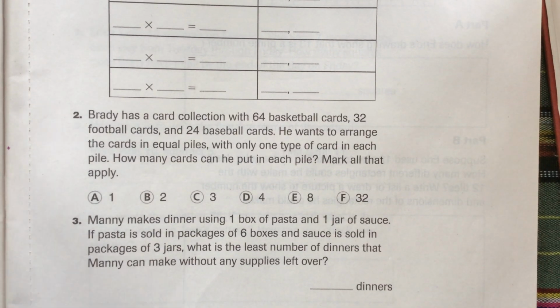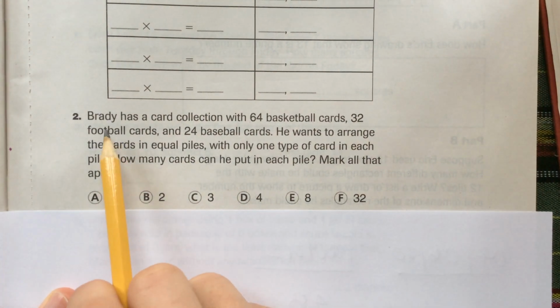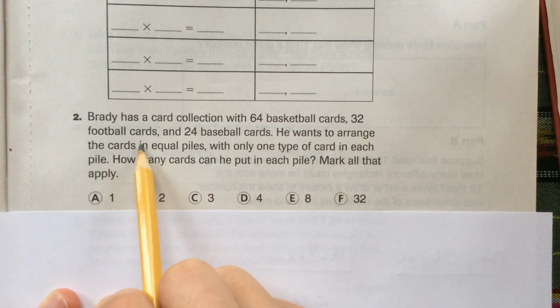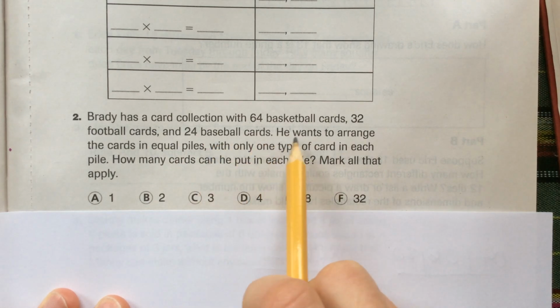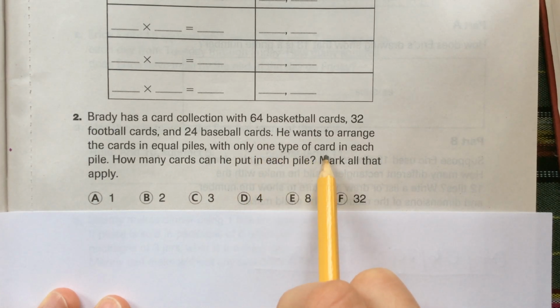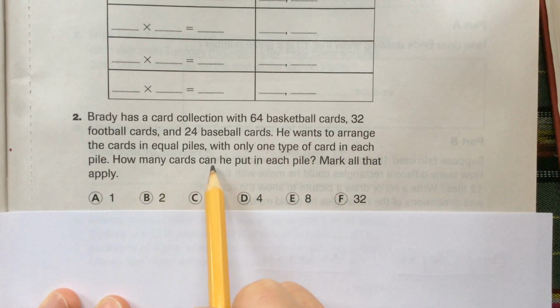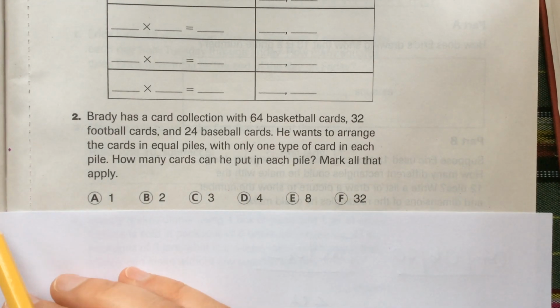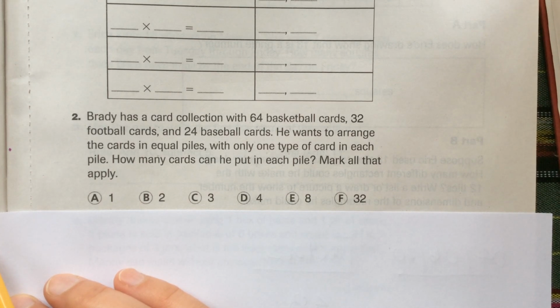If you take a look at question 2 here, Brady has a card collection with 64 basketball cards, 32 football cards, and 24 baseball cards. He wants to arrange the cards in equal piles with only one type of card in each pile. How many cards can he put in each pile? Mark all that apply. So to do this, we're going to have to find the factors of these 3 numbers and then find the common factors of all 3 numbers.